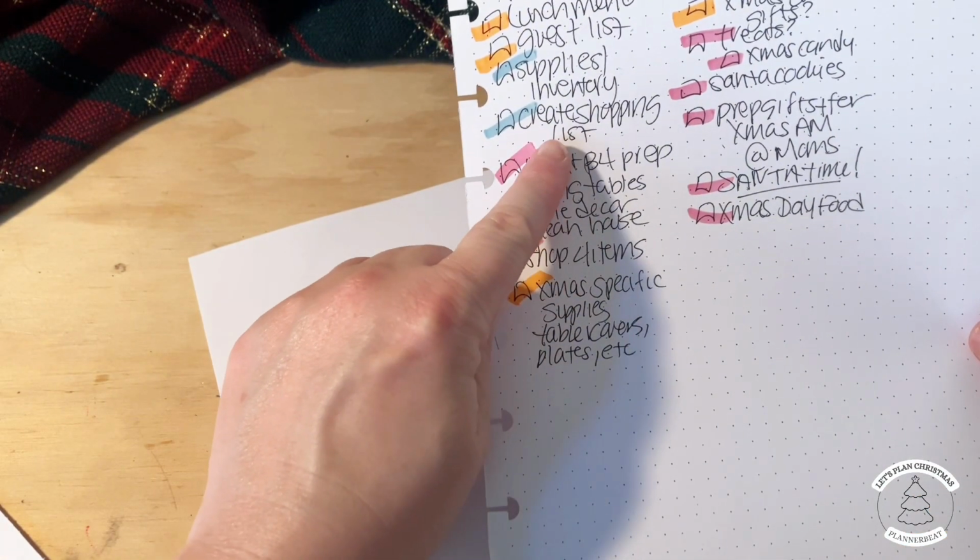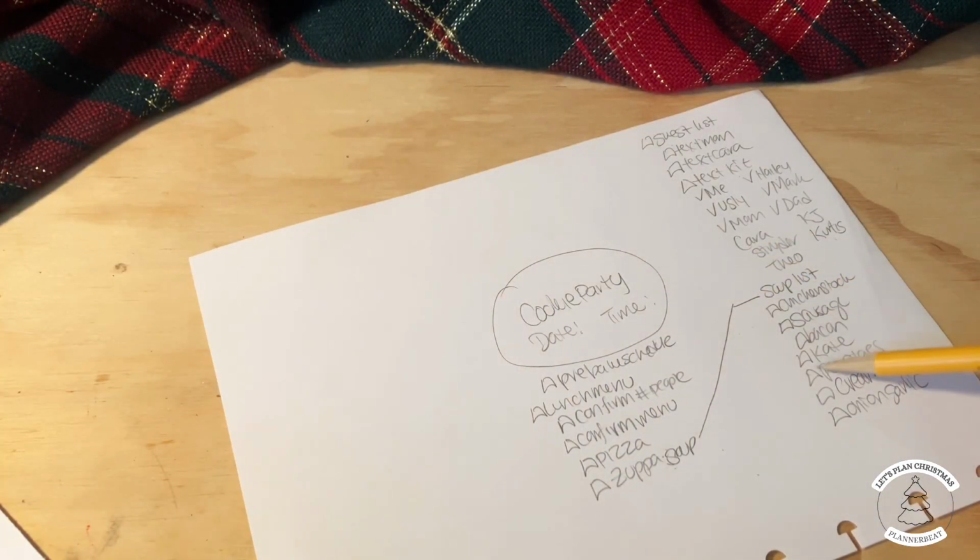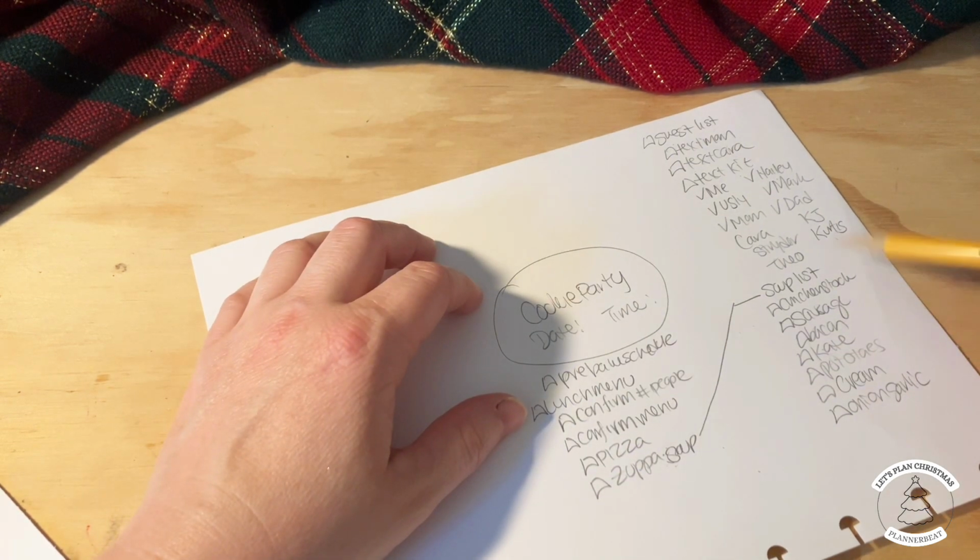create shopping lists. I'm already creating my shopping list right here. As I get closer to that, I may or may not have some of these supplies on hand, but this is what I need. Let me make sure: chicken stock, sausage, bacon. And if I miss anything, I'll write it on there.